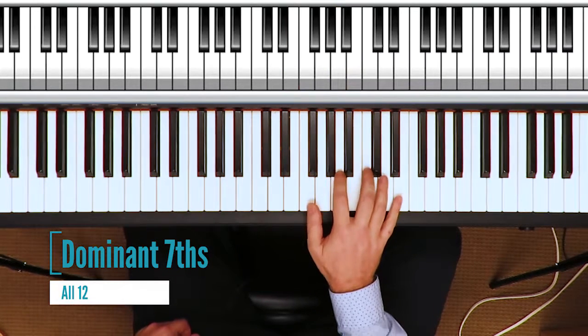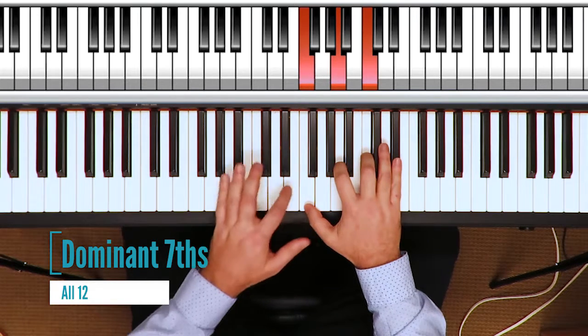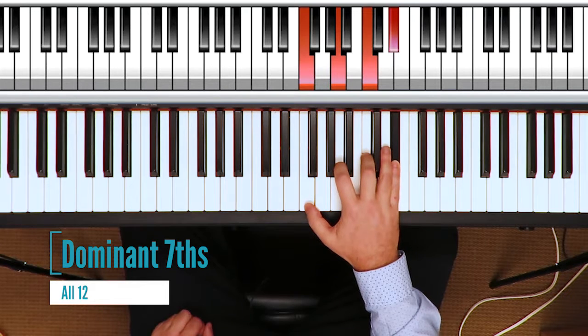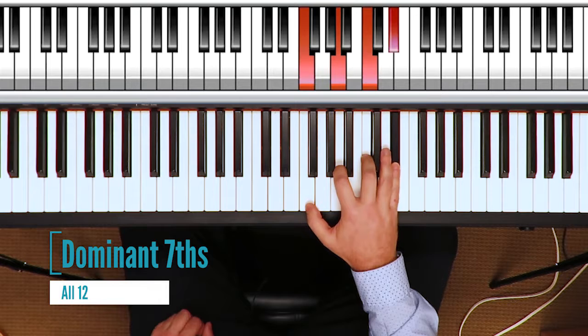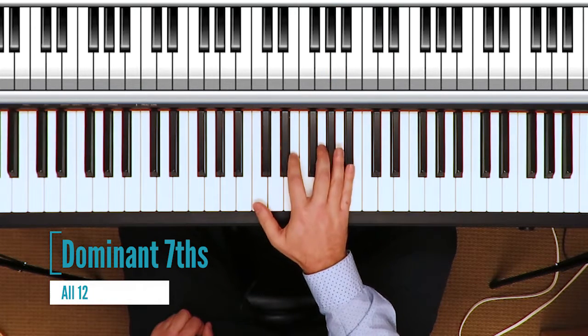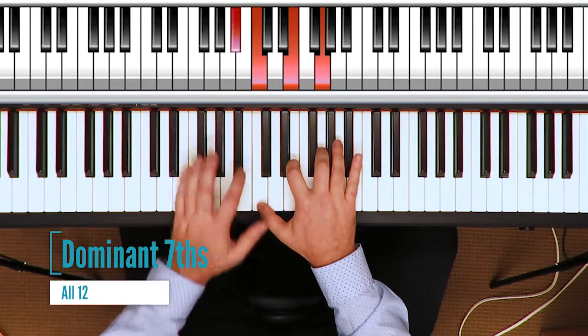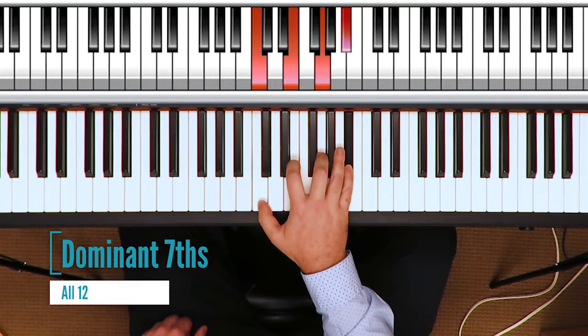So we'll start with F. We have 1, 2, 3. We add the note that is a whole step down, so E flat. F dominant seventh is F, A, C, E flat. C dominant seventh, we just did that. We start with a C major triad, add the whole step down, which is B flat, C dominant seventh.